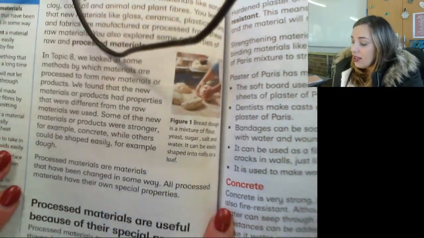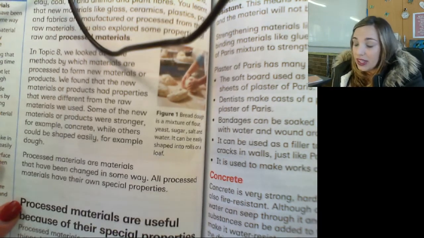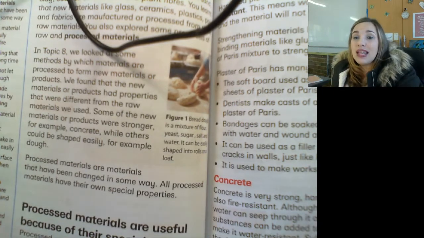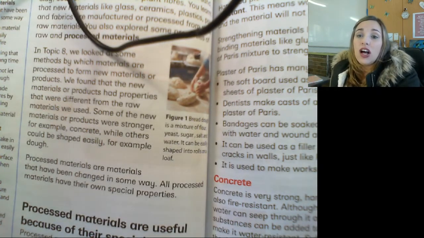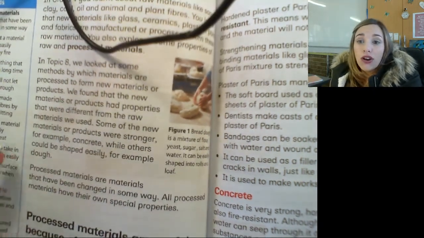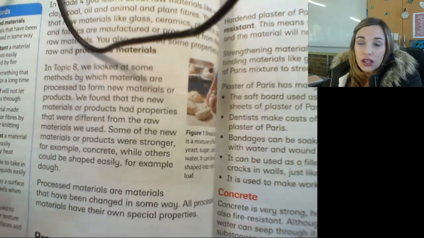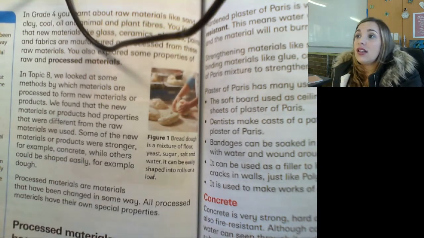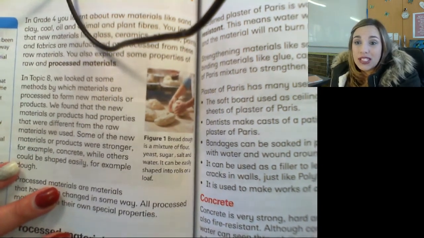So here you need to read over it several times. Then you see that in each section it gives you properties. Remember, properties are things like malleability, being ductile, shiny, dull, brittle. What else can we think of? Strong, good under pressure, hard, soft, flexible. These are all properties of materials.